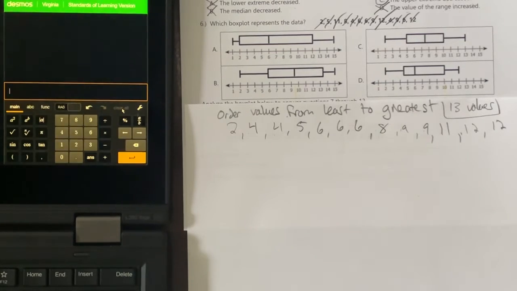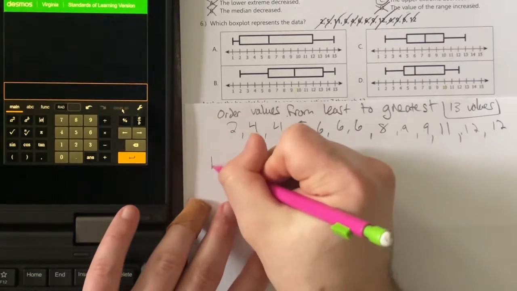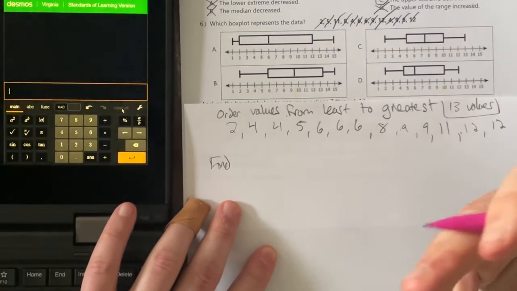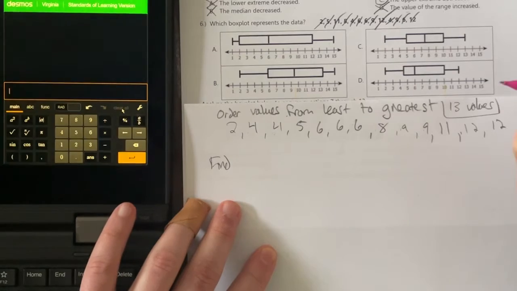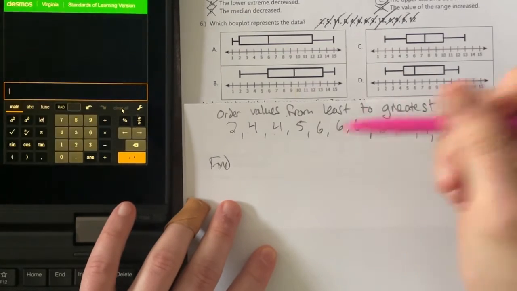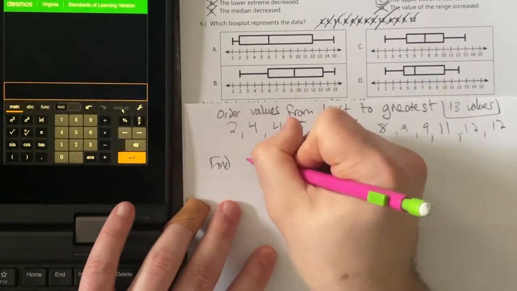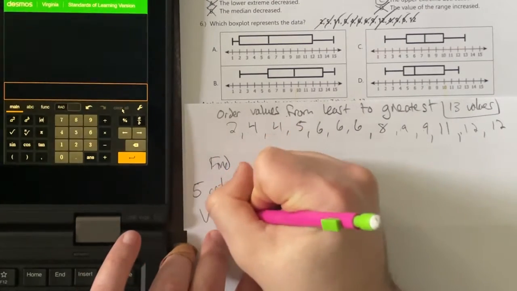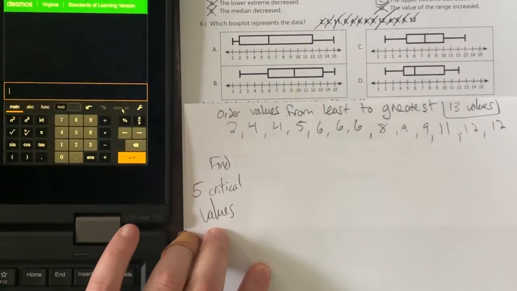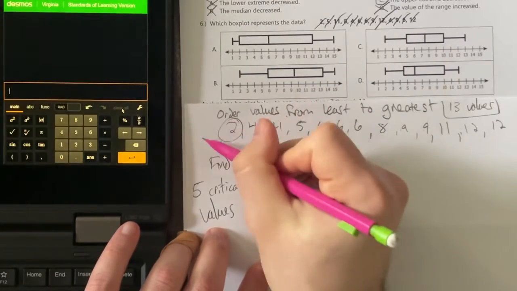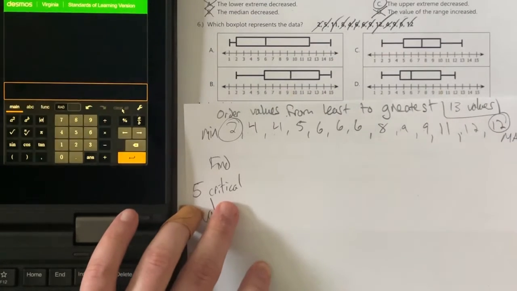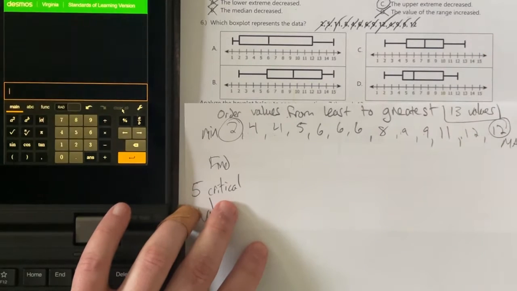All right, so now what I want to do from that is let's find the median. You could find the median, you could find the upper extreme, the lower extreme, whatever works best for you. But let's actually find the 5 critical values. We're gonna say, hey, boom, that's my min, my smallest number. My largest number, even though there's 2 of them, that's still okay. It is still the largest, which is the max.